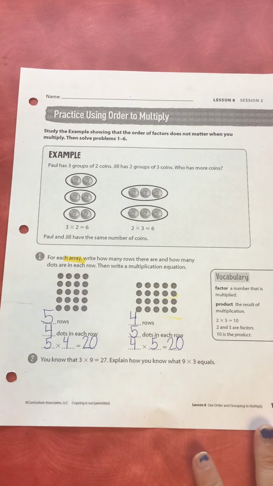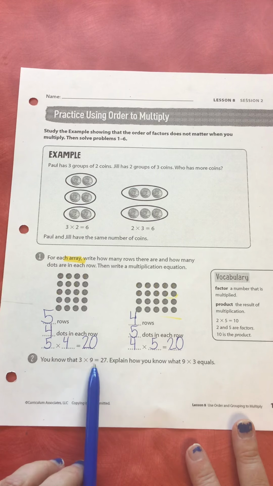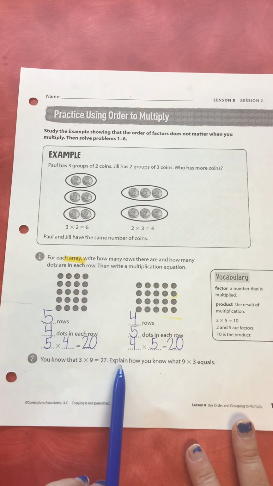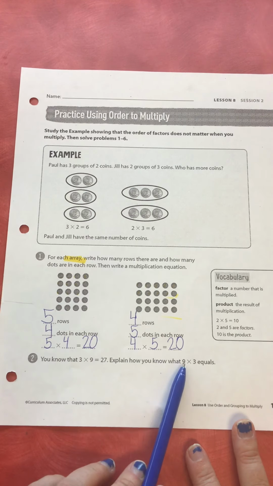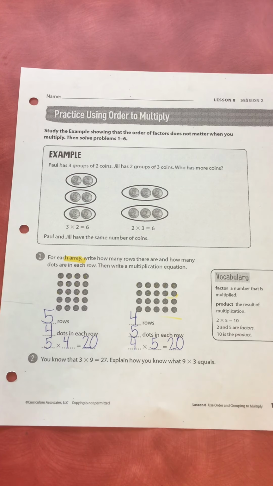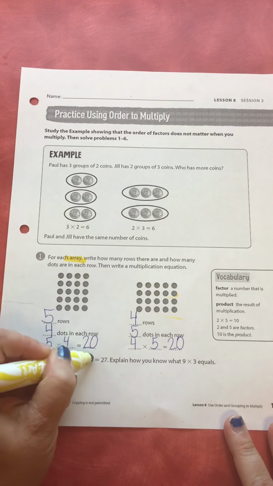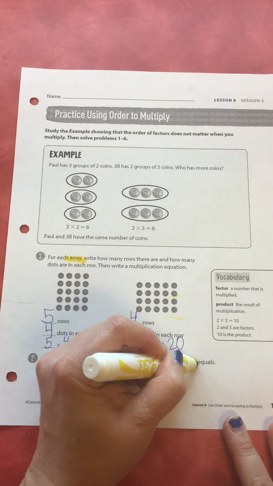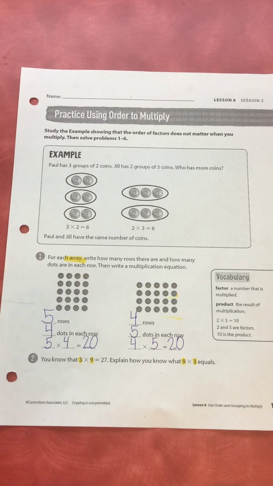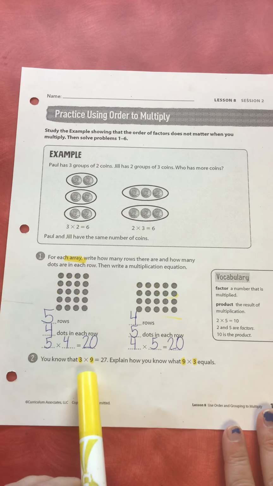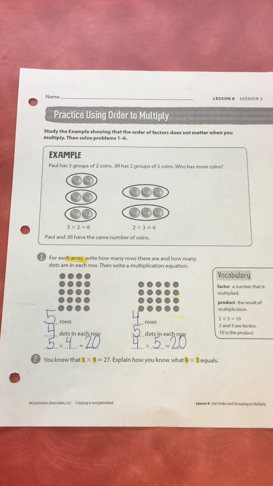Let's look at number 2. It says, you know that 3 times 9 equals 27. Explain how you know what 9 times 3 equals. Remember the factor rule. Are they multiplying the same numbers, the same factors? Yes, they're just in a different order. So you're still going to get the same answer.